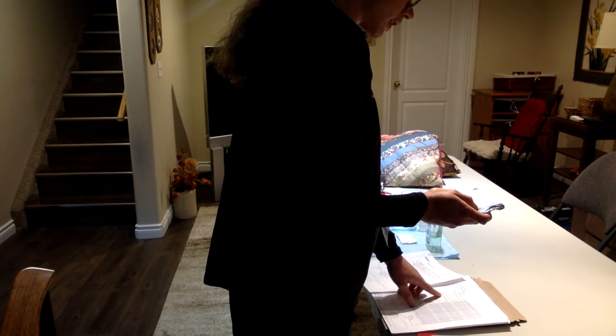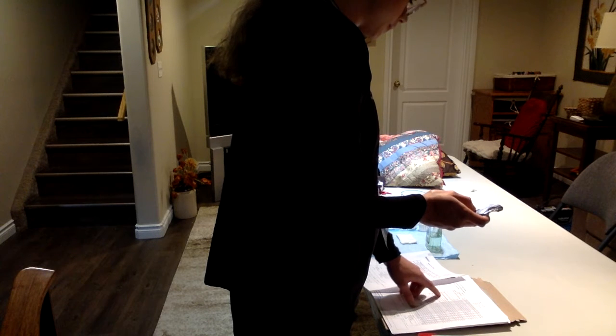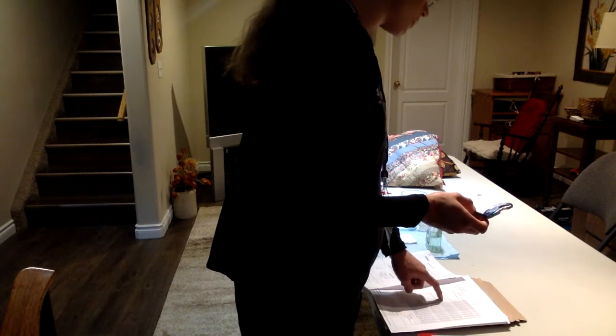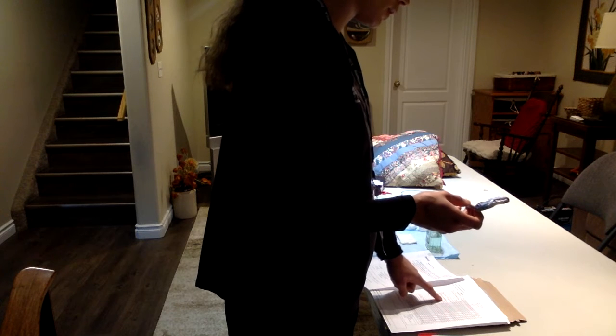Hold if pulse is less than 60 BPM. Expiry date June 2021.